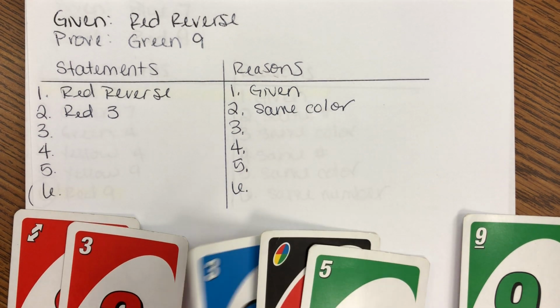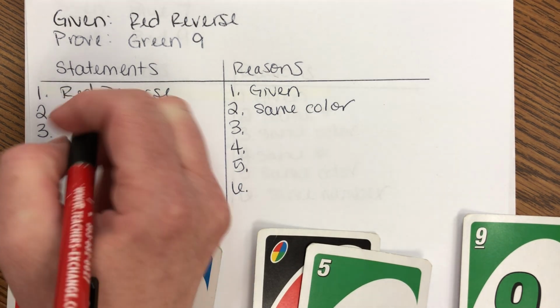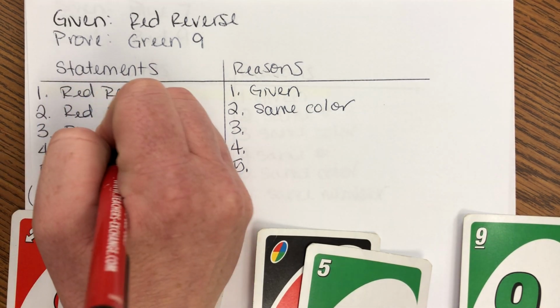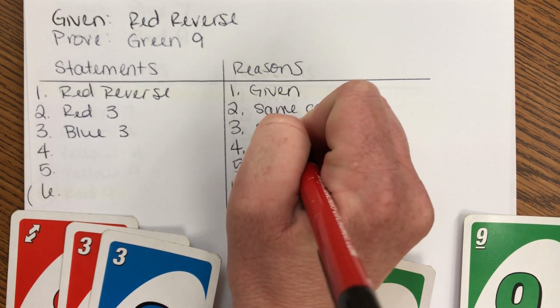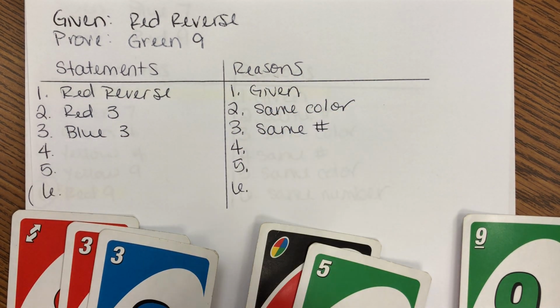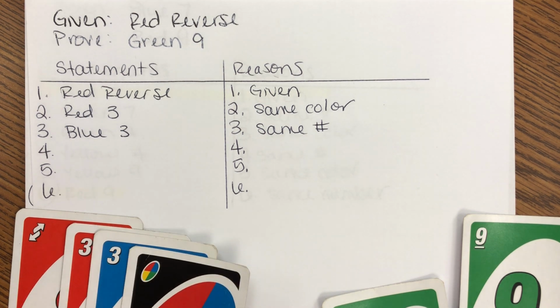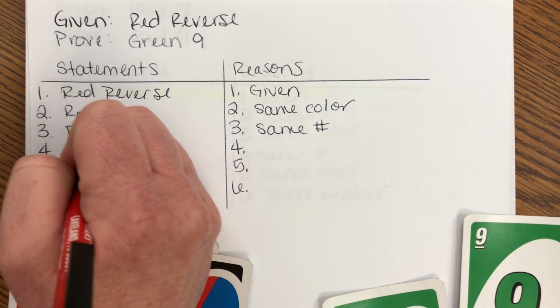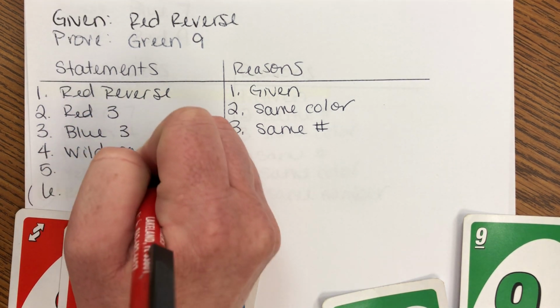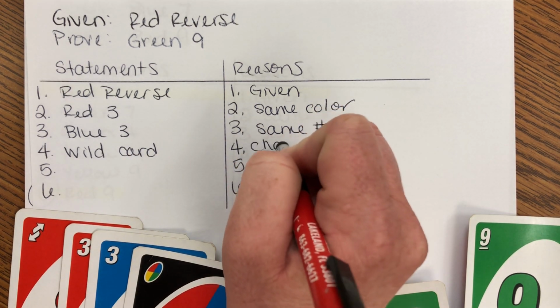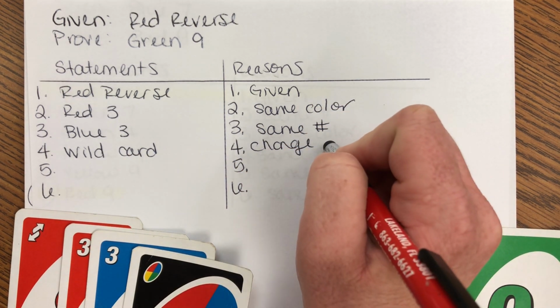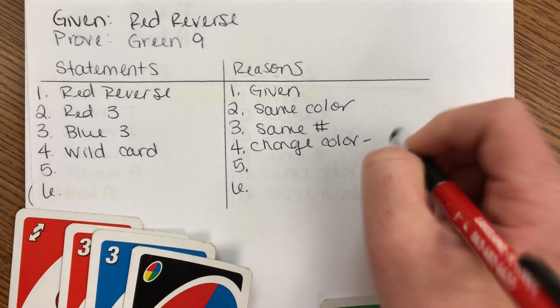Then I went to the blue 3 because it's the same number. Then I went to the wild card because I wanted to change my color. And I wanted to change to green.